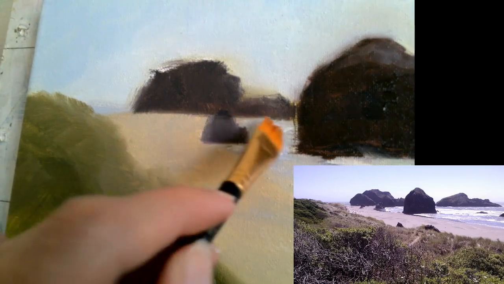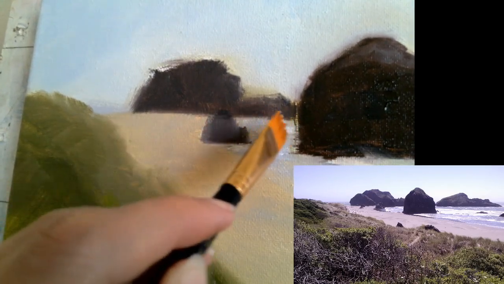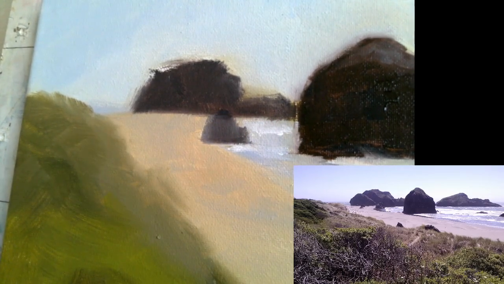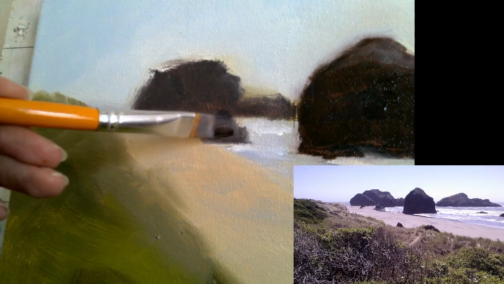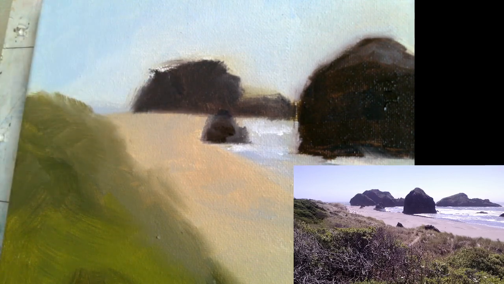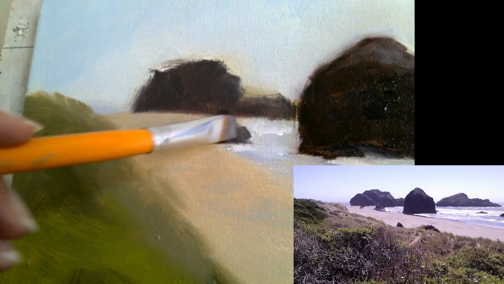A few waves in the background. Darker area. Lighter area.